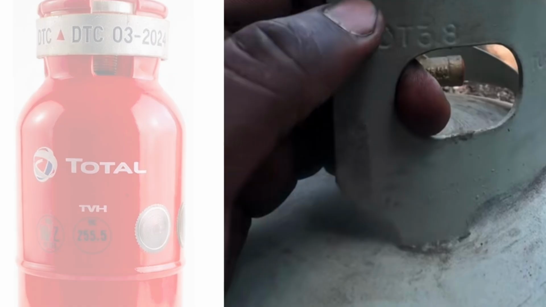For example, here, you might find when they put DT 12.24. That means that cylinder was manufactured or was tested in December 2024. Are we together? If you find they write DT, for example, here on my cylinder, DT 03/2024, that means this cylinder was manufactured or was last tested in the month of March 2024.